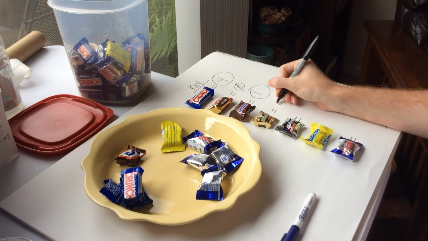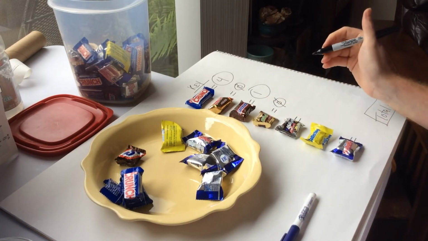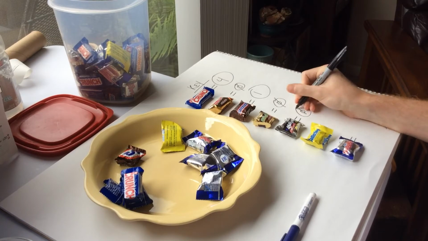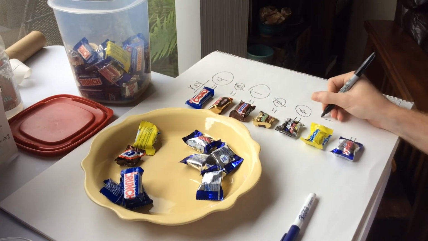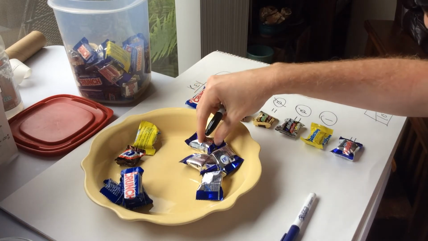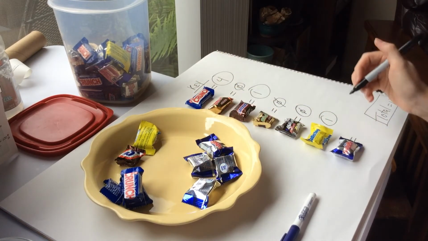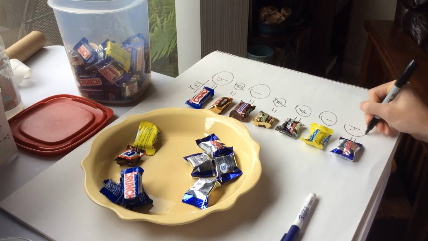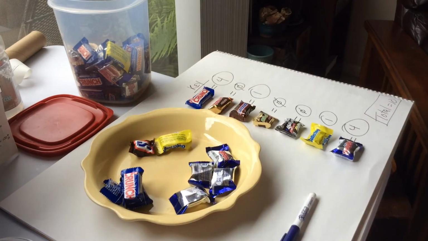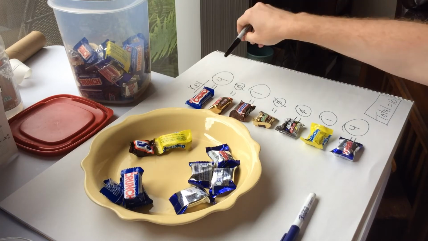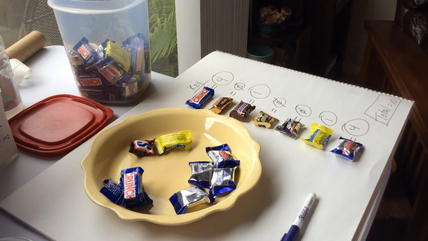Milky Way, looks like a big 0. Milky Way Dark, 0. Butterfinger, 1. And Baby Ruth, 1, 2, 3, and 4. So those are our totals. And 4, 1, 1, and 4, they equal 10.